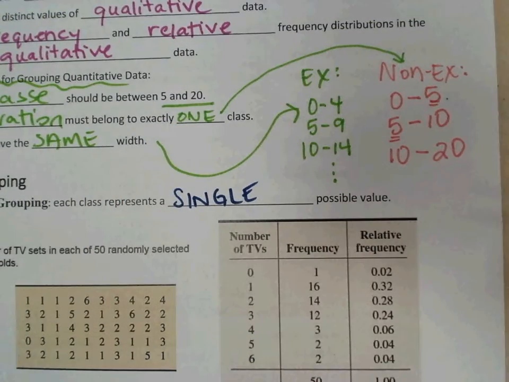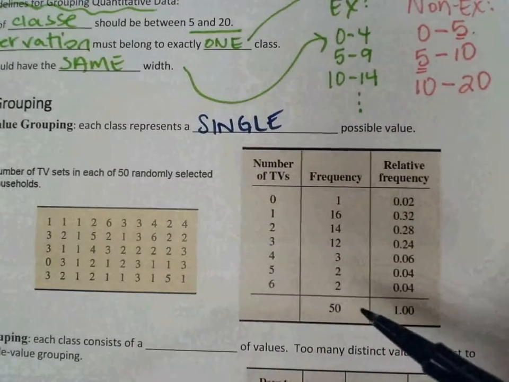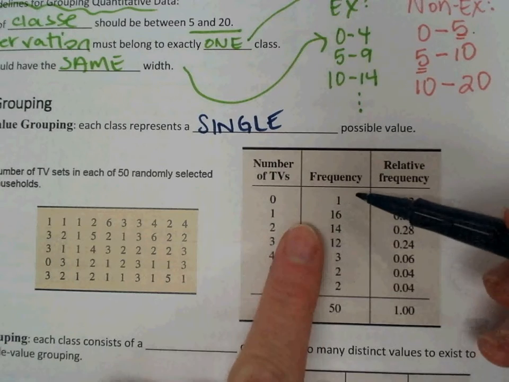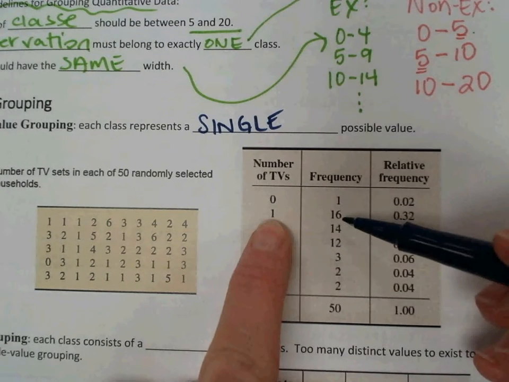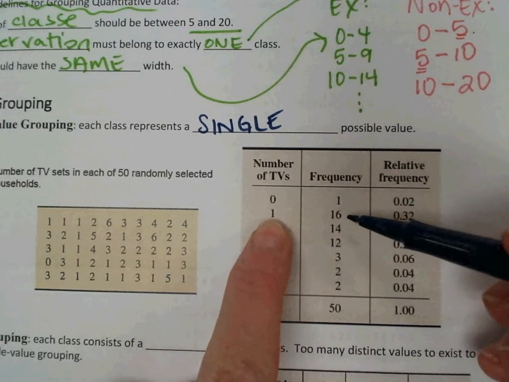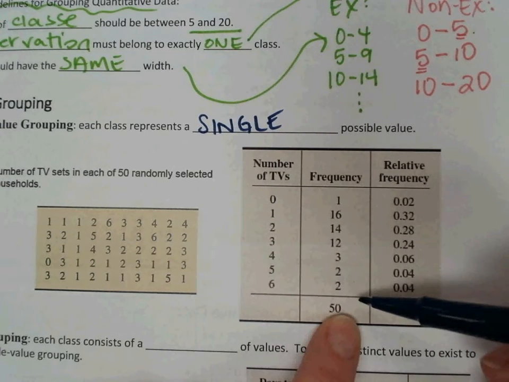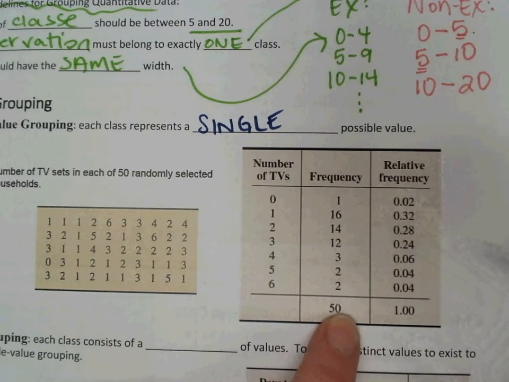We have 7 classes in this case. And then we treat it in the exact same way we did with our qualitative data from yesterday, right? We just list out how many people had 0 TVs in their home, 1 person, all the way up to 6 TVs.